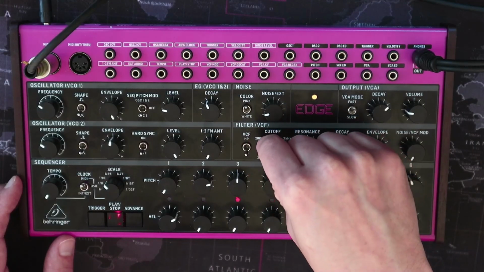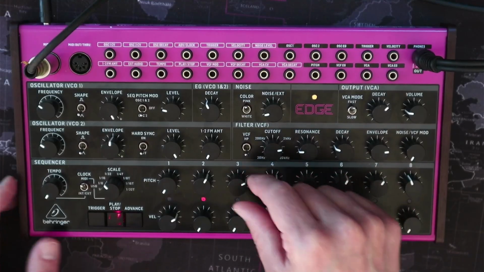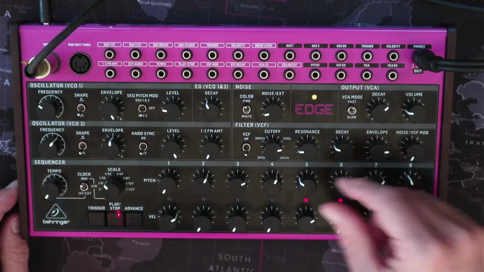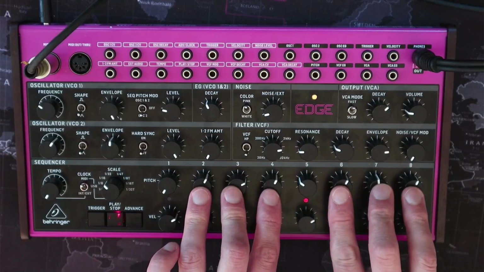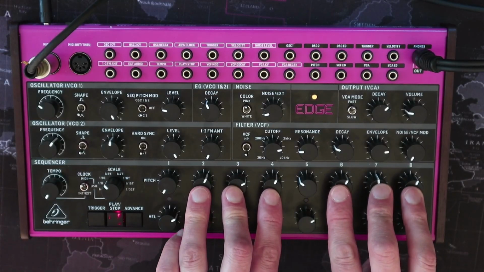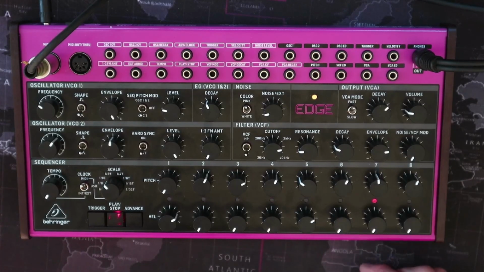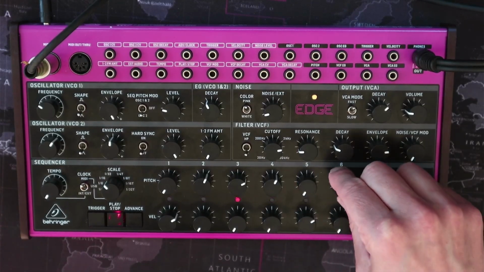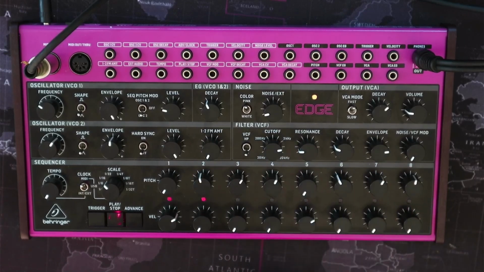So let's shape the sound a little bit. So again, just using these 6 controls here and keeping the pitch quite low for the kick drum. We've got ourselves a little techno machine.